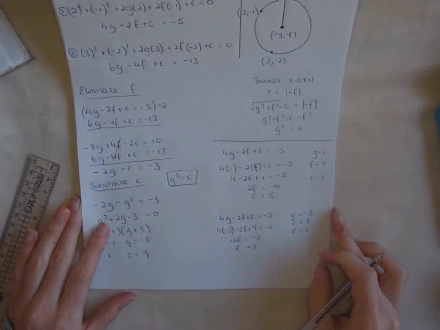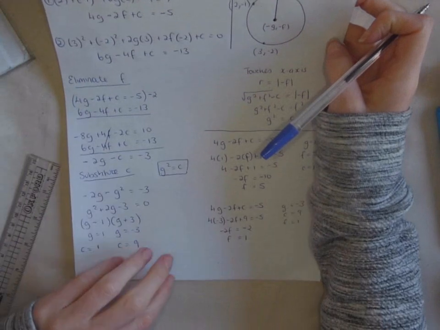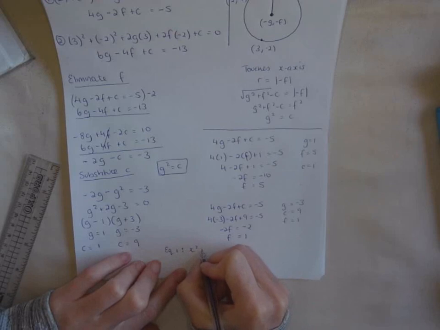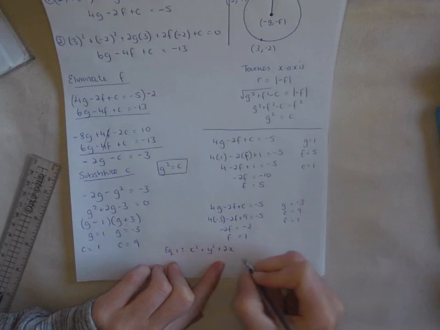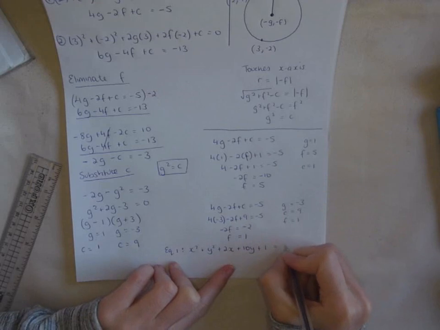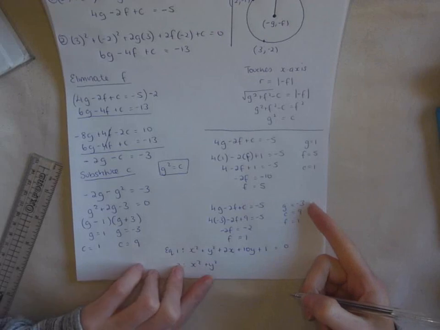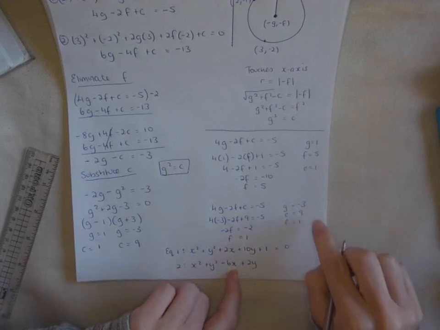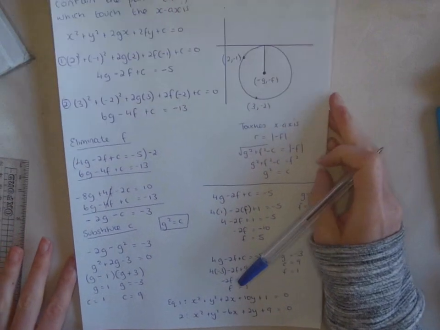And I can just fill them back into my general equation here to get two equations of circles. So equation 1: x squared plus y squared plus 2gx, so that's 2x, plus 2fy, so that's 10y, and then plus c equals 0. And the same thing for equation 2: x squared plus y squared plus 2gx, so that's minus 6x, plus 2fy, 2y, and then plus c equals 0. And there you have two equations of the circles.